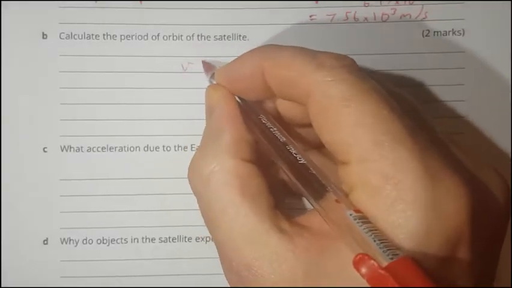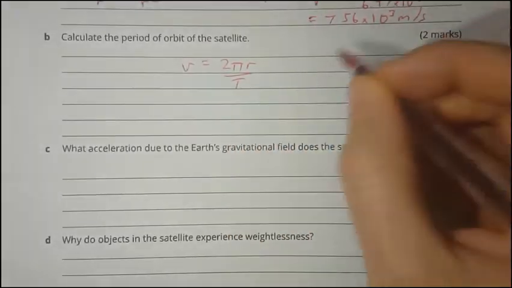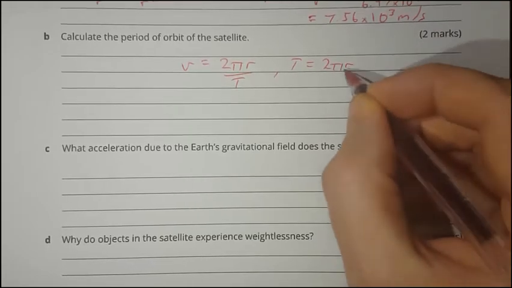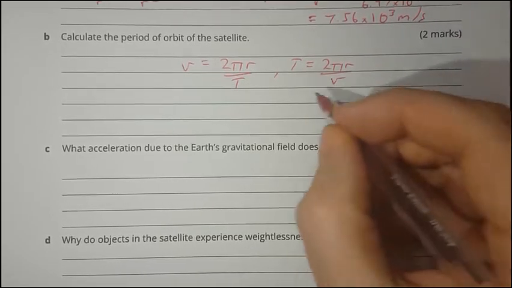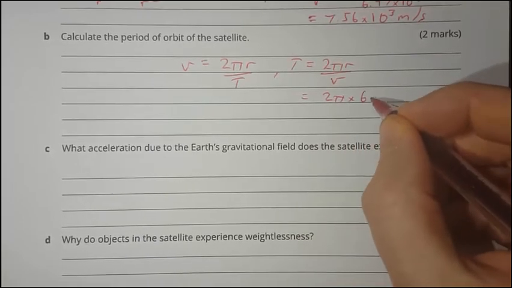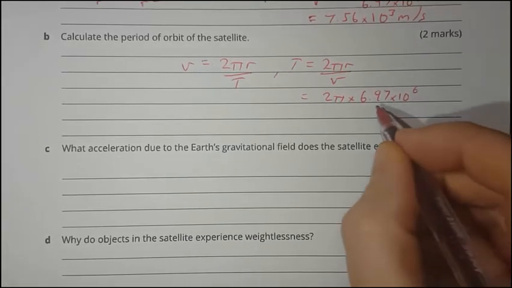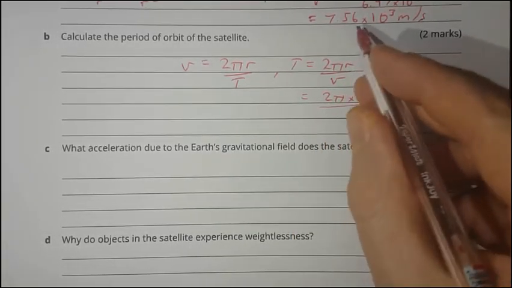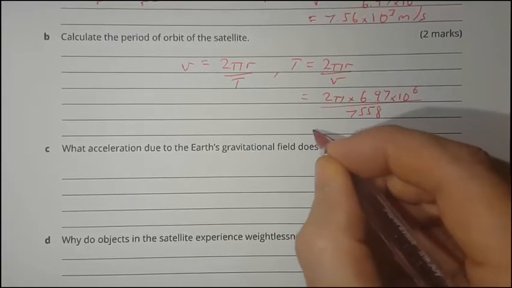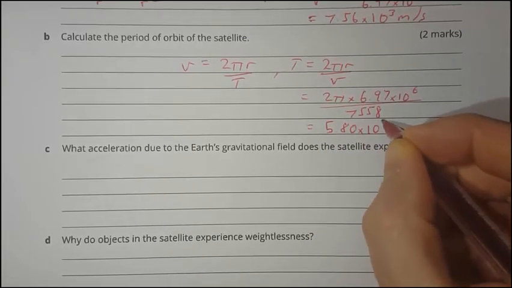Going back to the equation we've already used before, it's 2 pi r on your period. So your period's just going to be equal to 2 pi r on your velocity. We've already got your velocity, so it's just going to be 2 pi times 10 to the 6 over the actual number up here, 7558. You can use a higher precision number, and you should end up getting 5.80 times 10 to the 3 seconds.